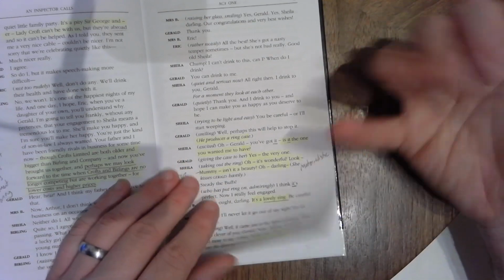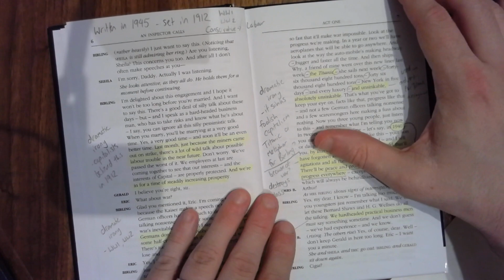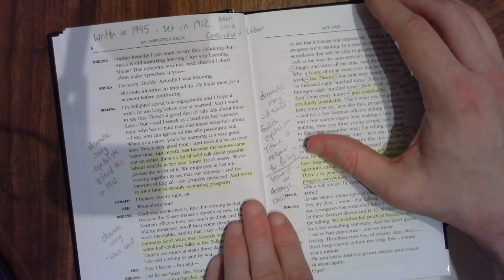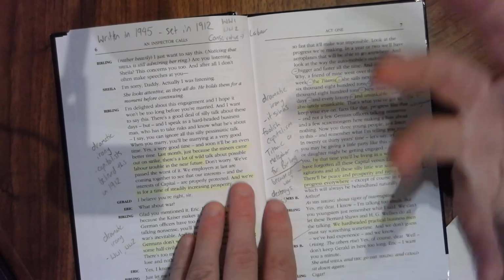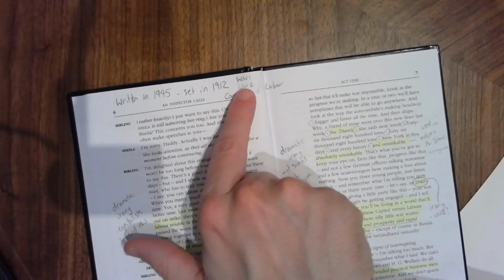And then the women go off, very much a gender role. They leave the men to their talk. And Birling gives a great big speech before they go, and he talks about some contemporary things. Now remember, it's written in 1945, set in 1912.